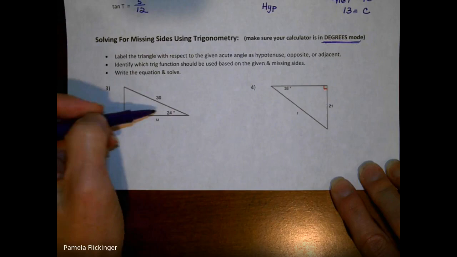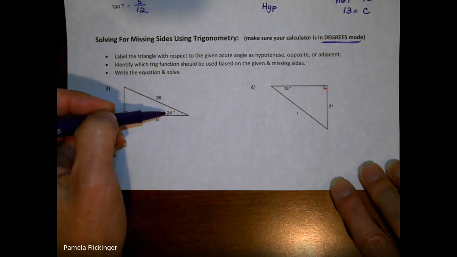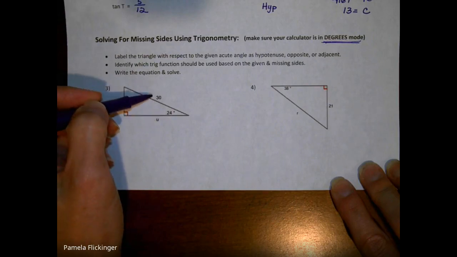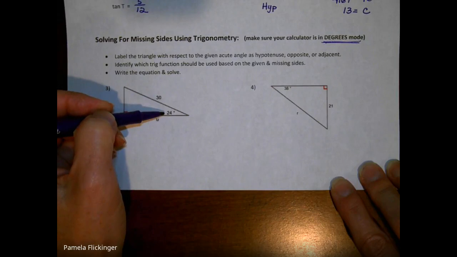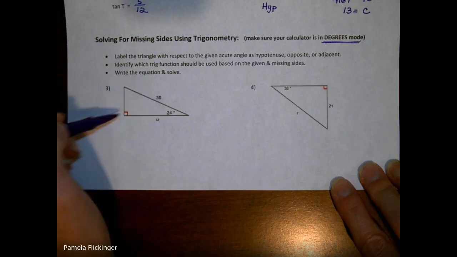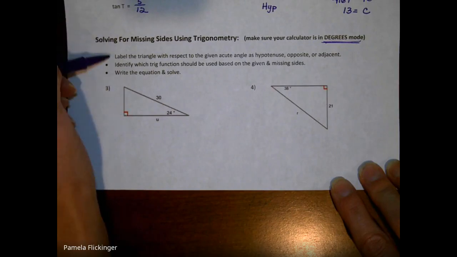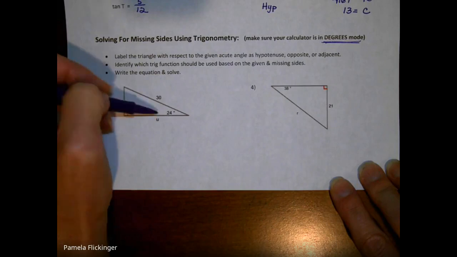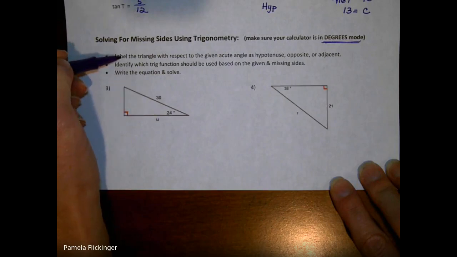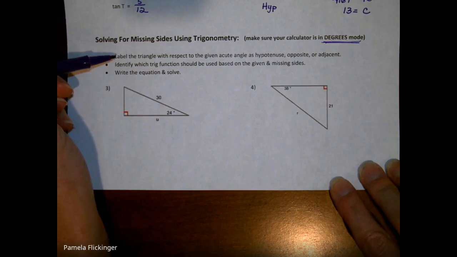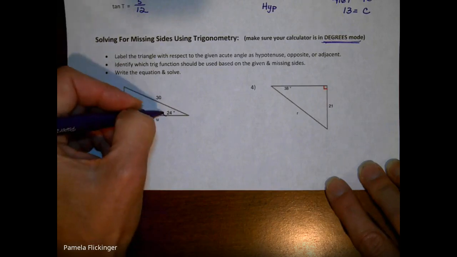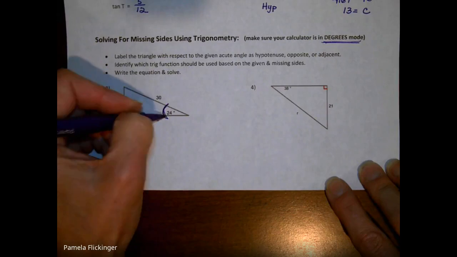With trigonometry, though, we have to be given an angle measure. So we need at least one other side and one of the acute angle measures, I should say. We're never going to use the right angle in our trig equation. All right, so I know I have to do trig. So I'm going to label my triangle with respect to the given acute angle as either the hypotenuse, opposite, or adjacent. All right, so here's my given acute angle, the 24 degrees.